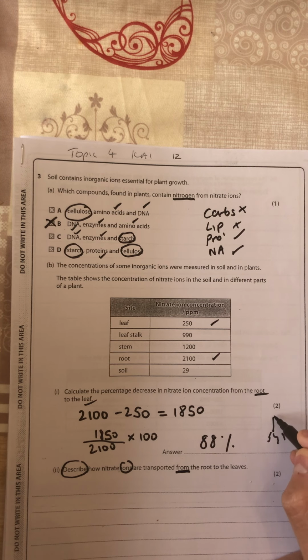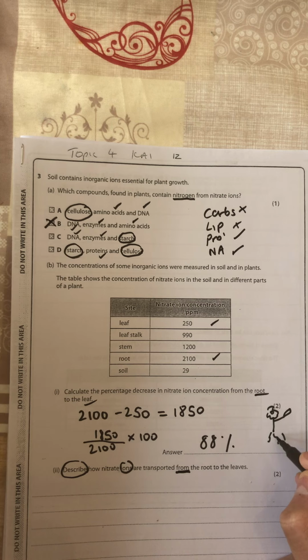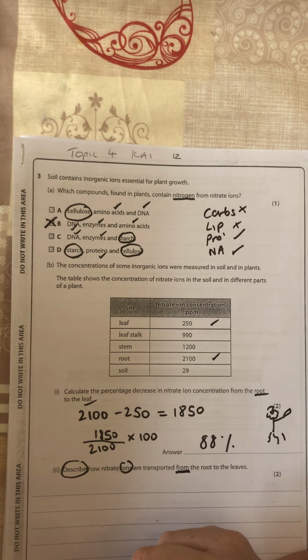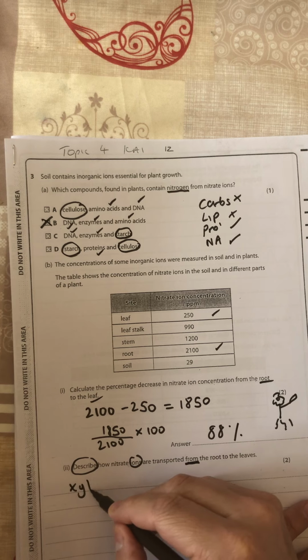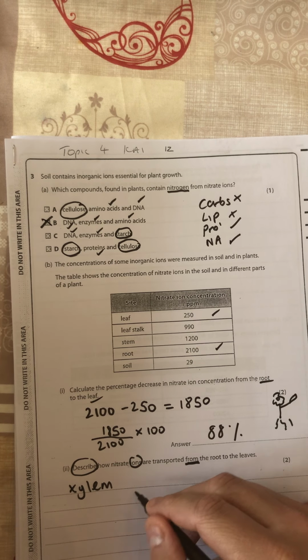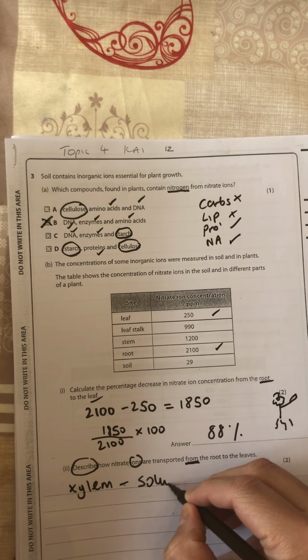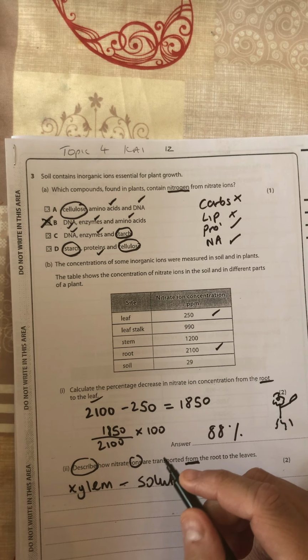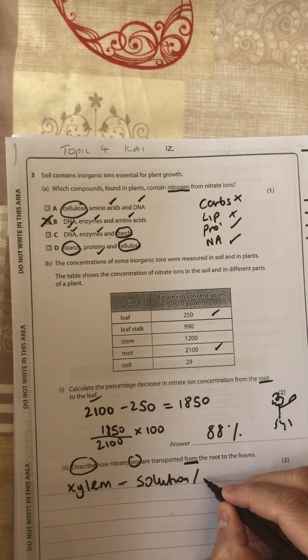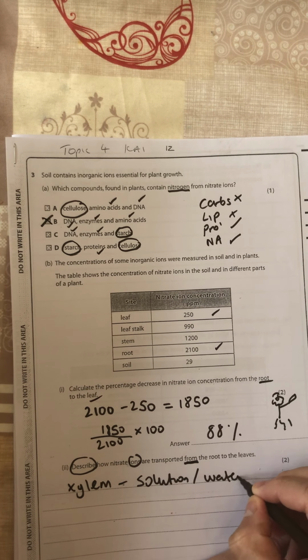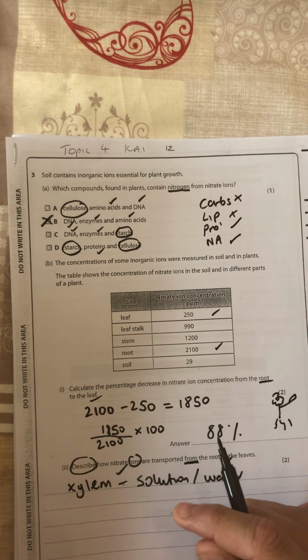to the leaves. Okay, here's one of my wonderful diagrams. There's a leaf. So how are we getting from there to there? Now the ions are travelling in the xylem. They're travelling in the xylem, and they're travelling in solution. Okay, they're travelling in the water in solution. So that is all you need to say. Those 2 marking points there is exactly what you're going to need to get.